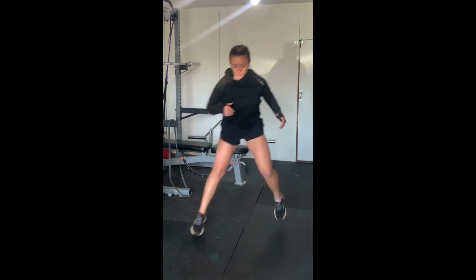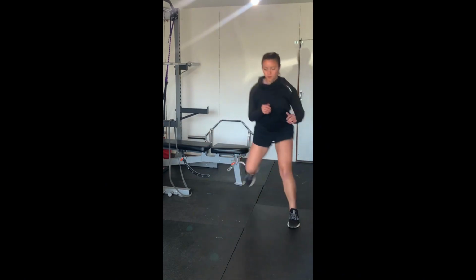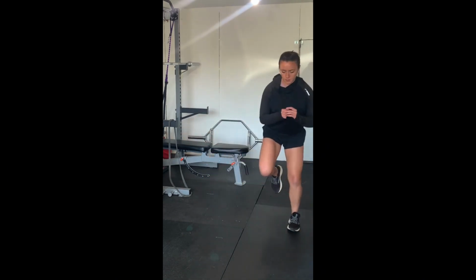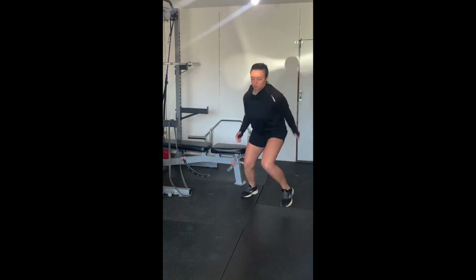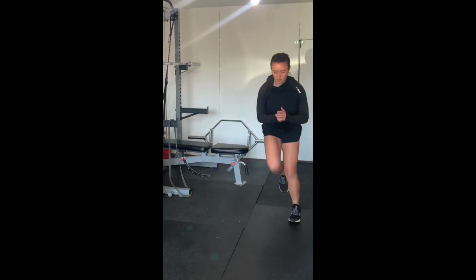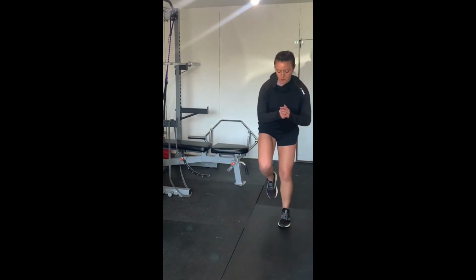I see that with a lot of people. Maybe they've trained a little bit of plyometrics and this power stuff, but the ability to quickly move and quickly absorb is so huge for running. And this is one of the end stage exercises I'll use for a lot of my clients.